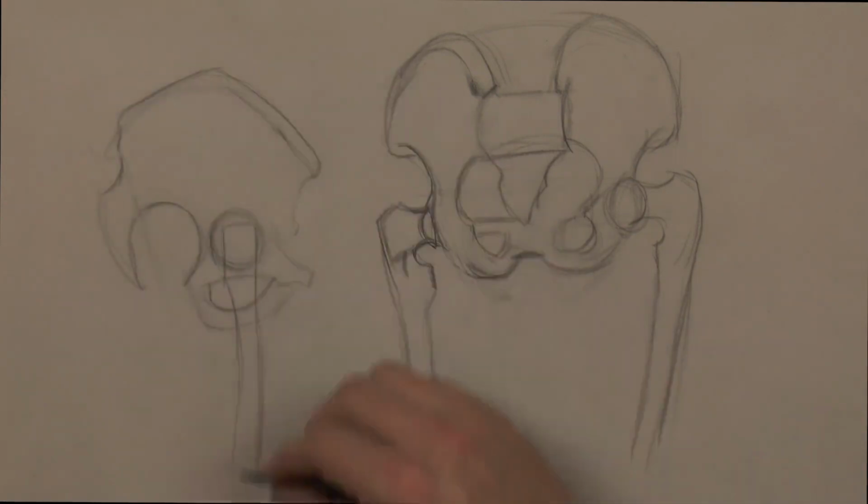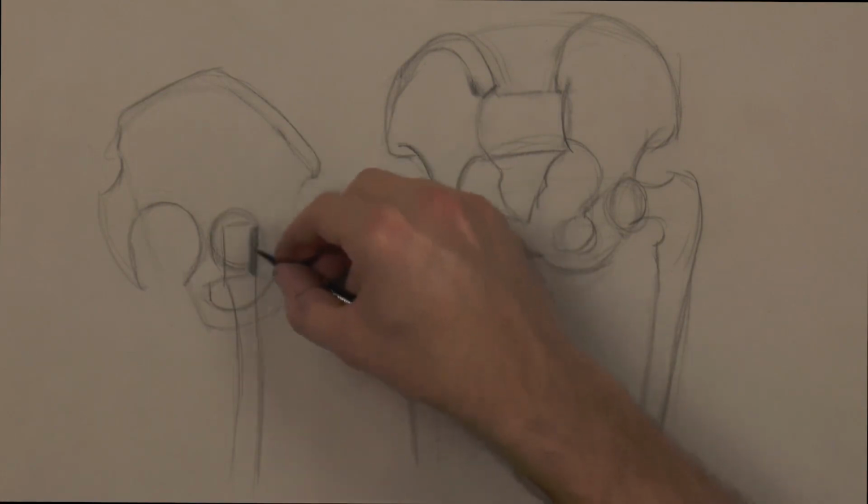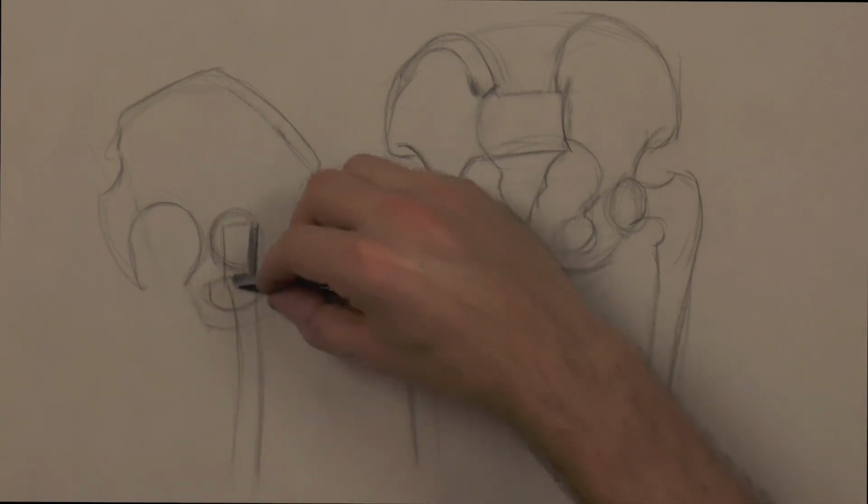So again, we've got our light source coming from above and on the left, so we've got our simple plane here. That great trochanter kind of has a lip on it because it really bulges out there.